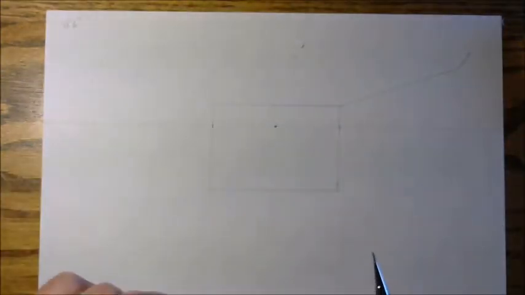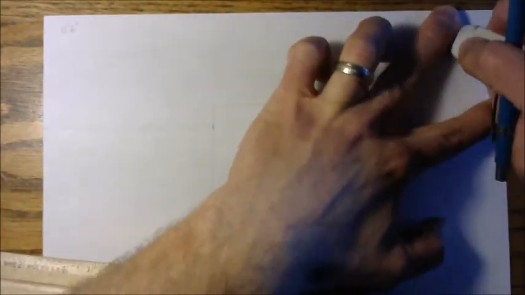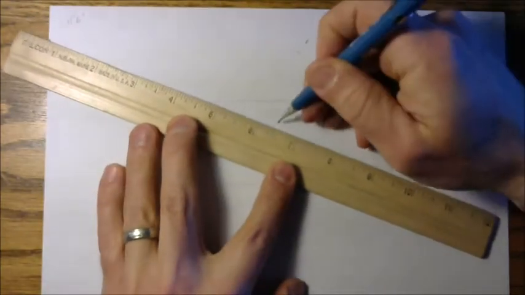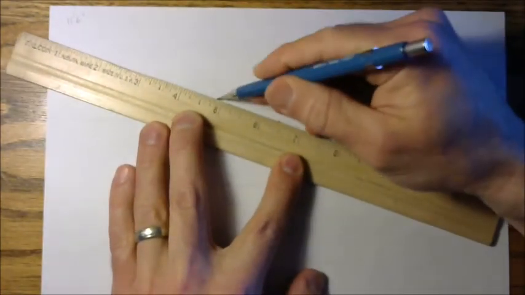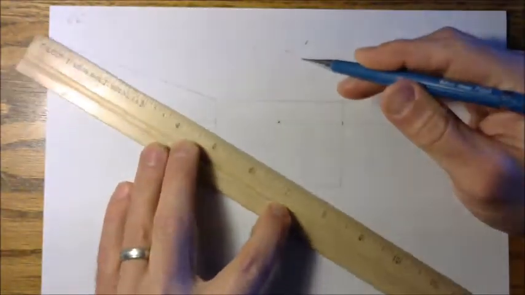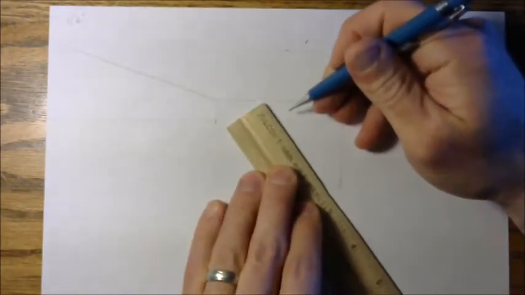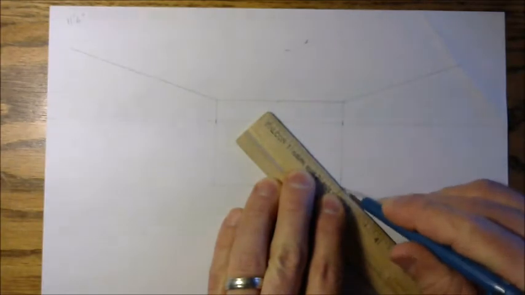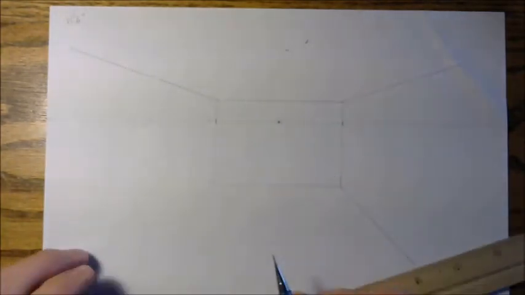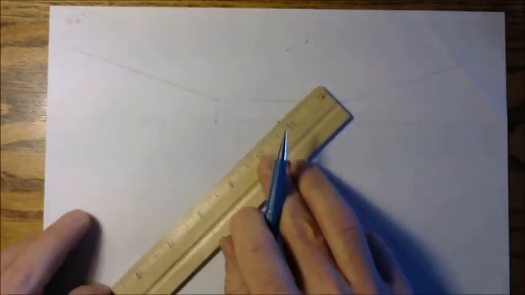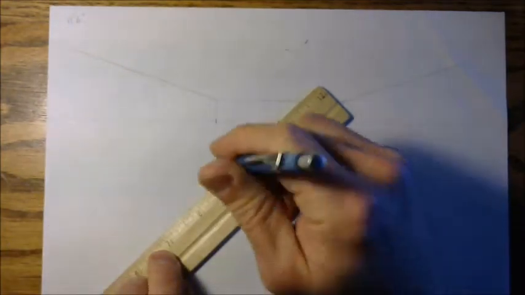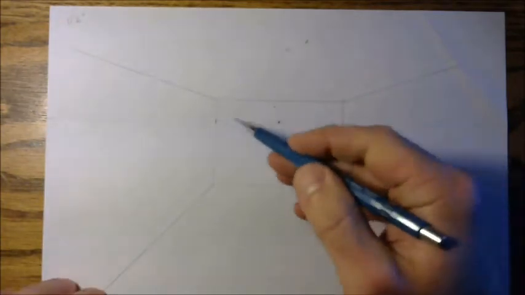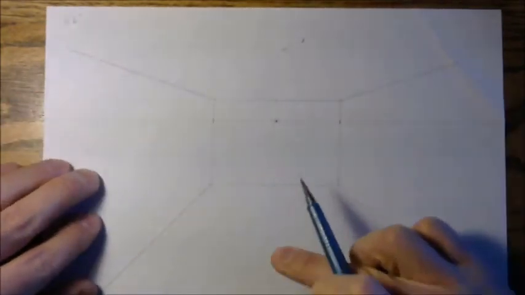Draw the line out. Should have extended it further with my ruler. Vanishing point to corner, vanishing point to corner, vanishing point to corner. So here are my walls. This is the back wall, side walls, floor.